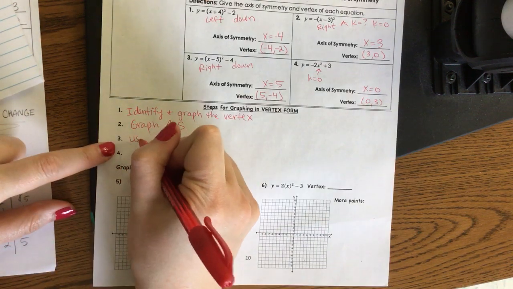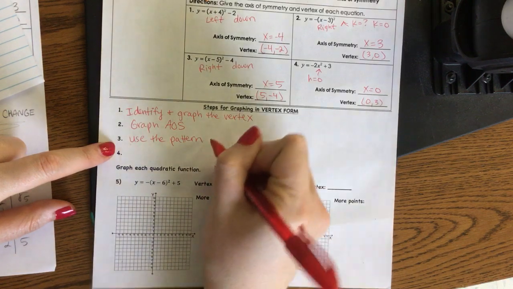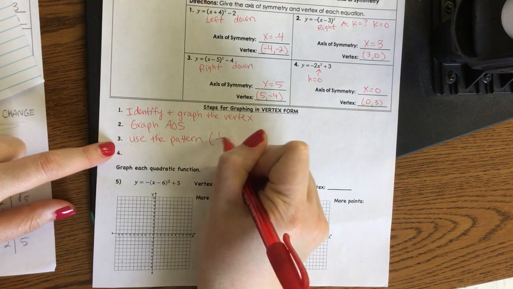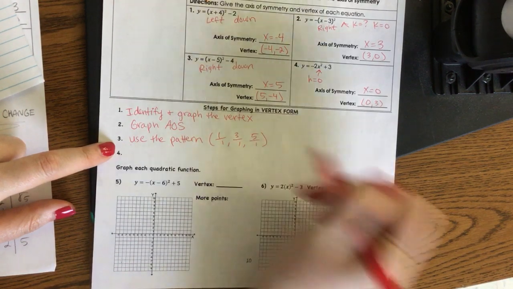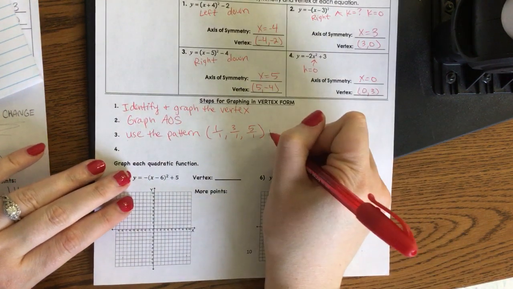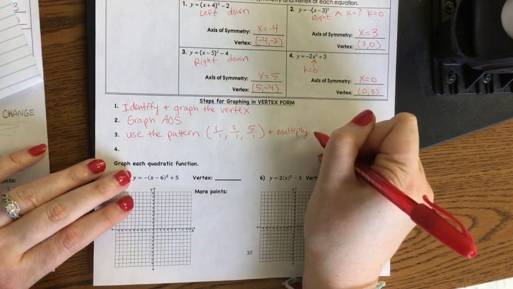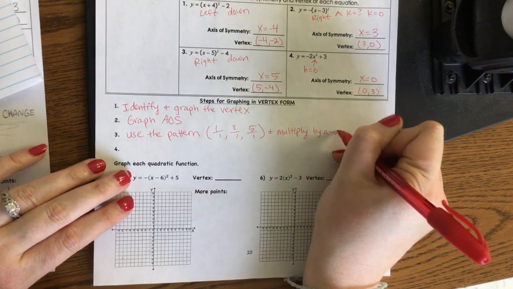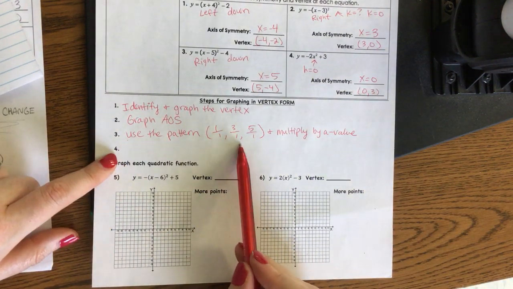And then you're going to use the pattern 1 over 1, 3 over 1, 5 over 1. And sometimes we'll have to multiply by the a value. But this gives you your new point.